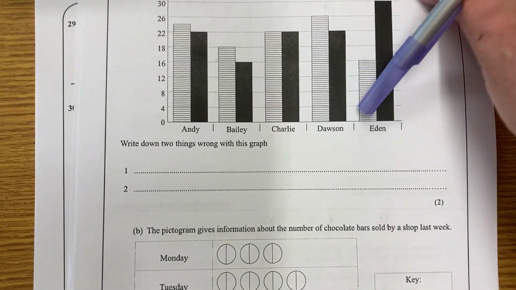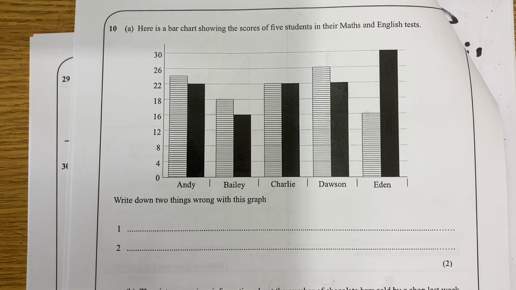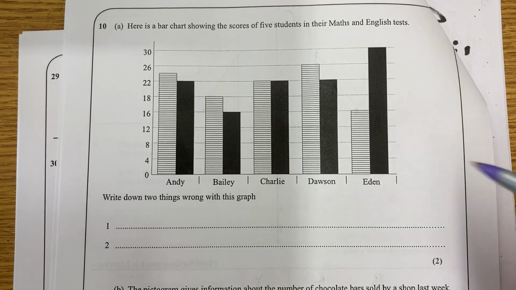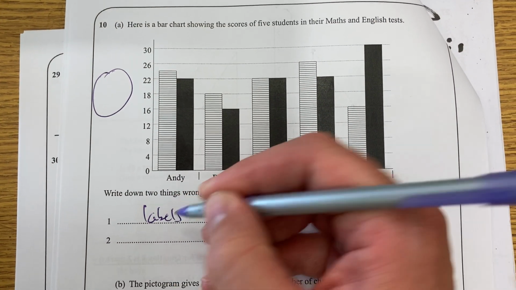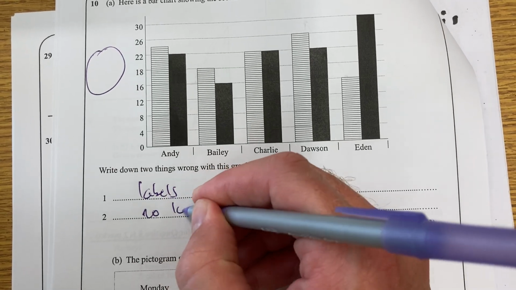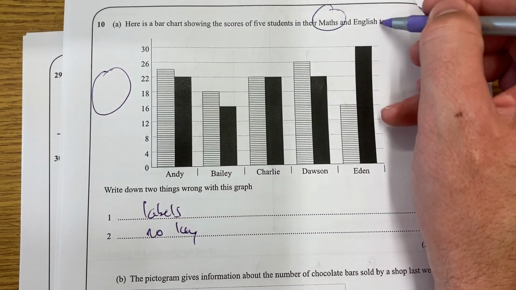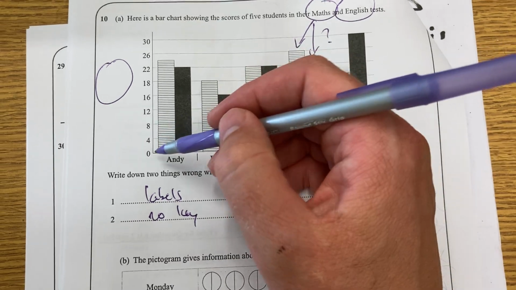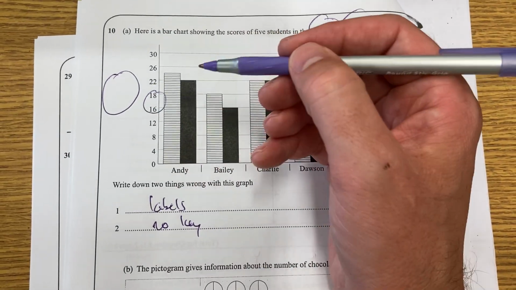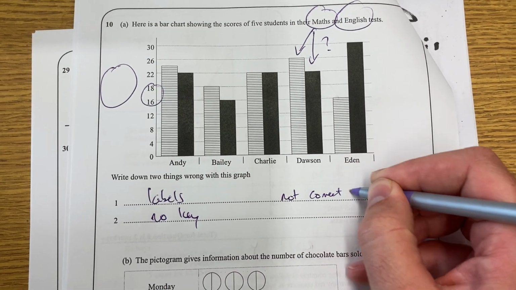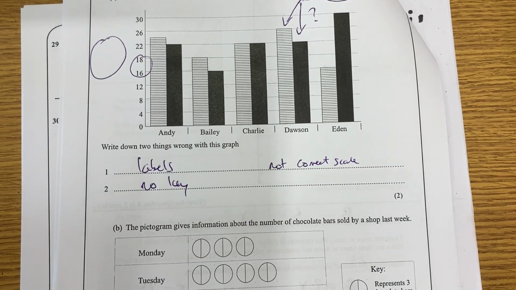Okay, I'll skip through that one. Go on to question 10. Right, question 10. Here is a bar chart showing the scores of 5 students in their maths and English tests. Write down 2 things wrong with this graph. The first thing is that there's no labels. And then what else is wrong? There's no key, which is maths, which is English. We don't know which that applies to. And if we go up here, 0, 4, 8, 12, that goes up by 4, but then those go up by 2. So it's not correct scale. Okay, so there's actually a number of things you could choose there.